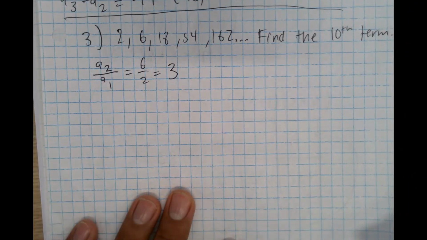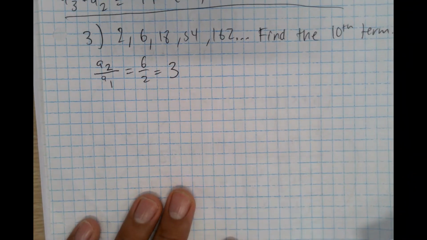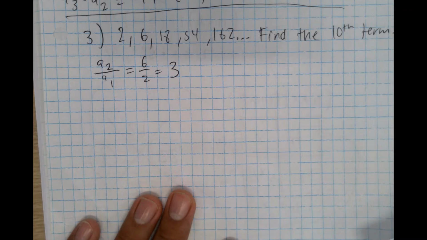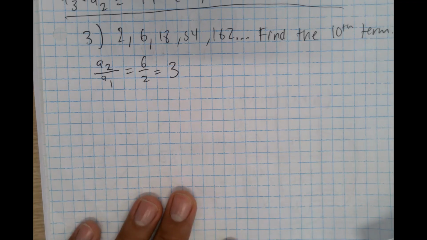Right, multiplied by 3. So how would I write the equation? So now that I've solved for my common ratio, how do I write the equation now? Anyone remember?